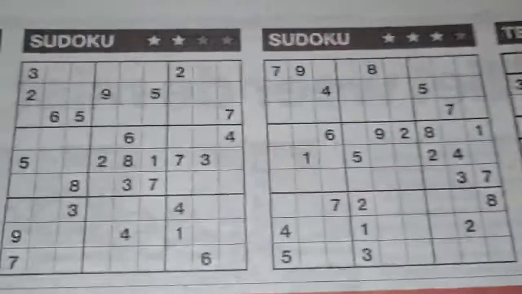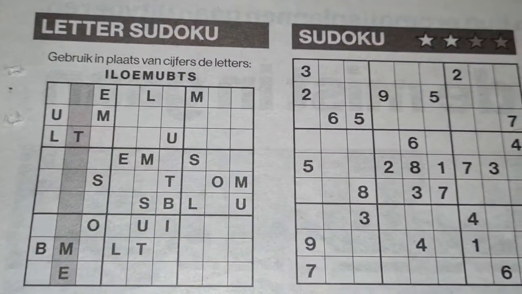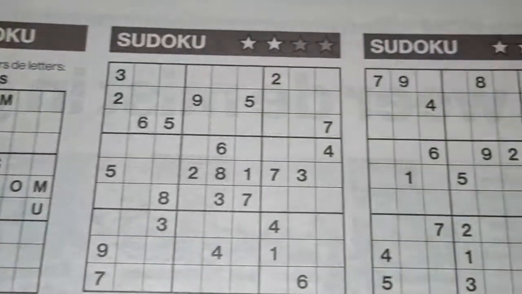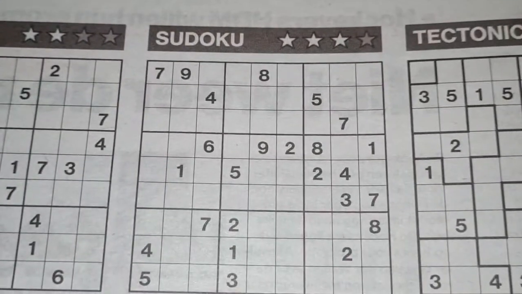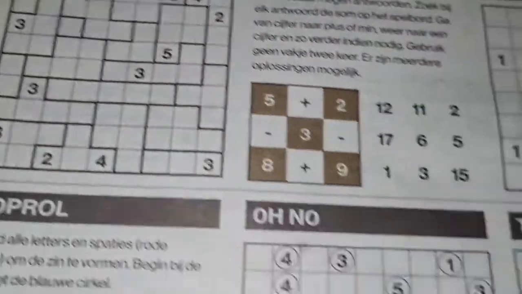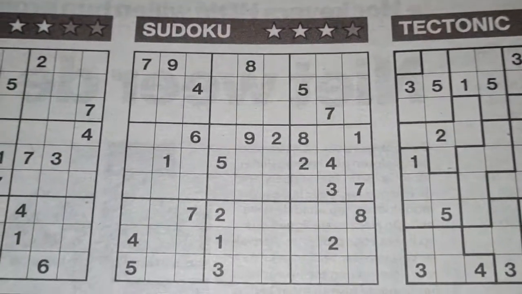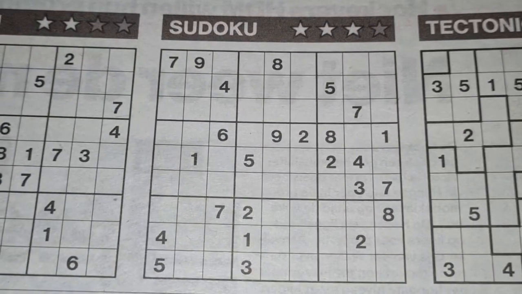We have here in this daily newspaper an additional with extra puzzles. 6 puzzles. First one is a letter Sudoku. Then we have a 2 stars, a 3 stars, a tectonic with 4 stars, binary puzzle, tectonic with 1 star. Those are puzzles I'm not interested in. So total of 6 extra Sudokus.